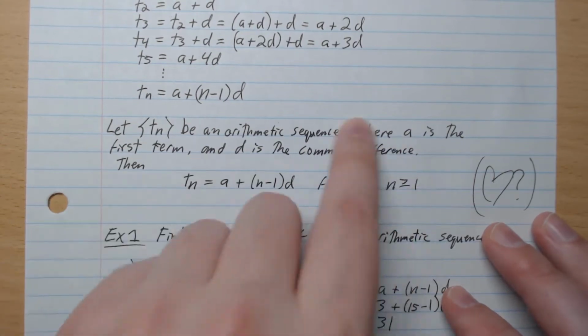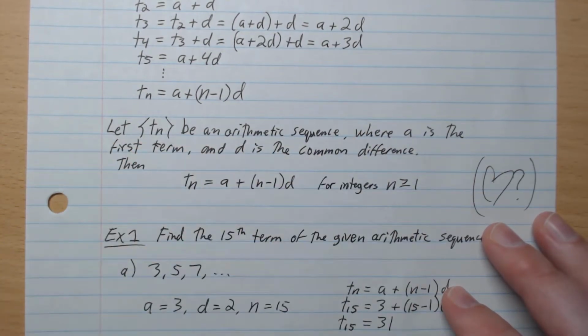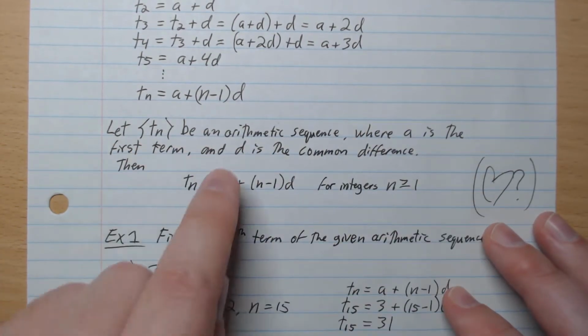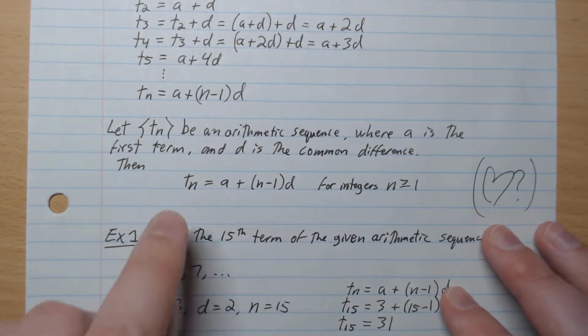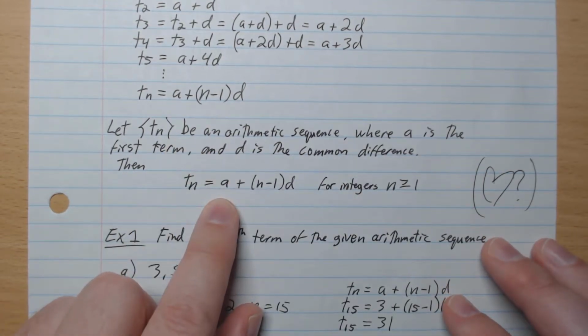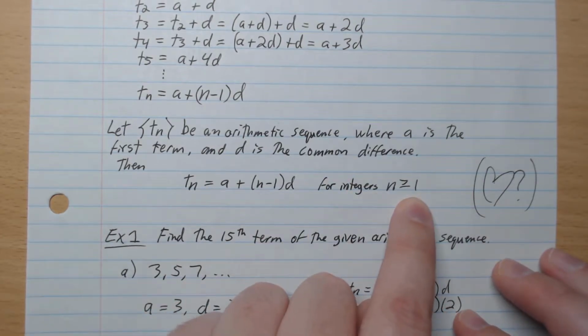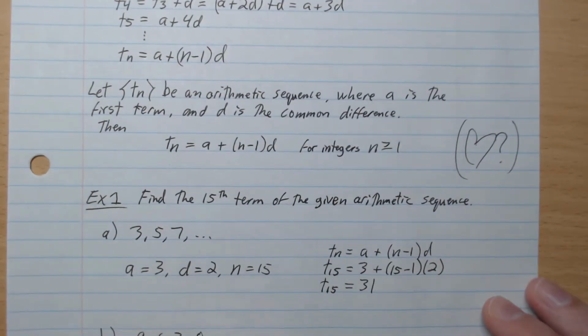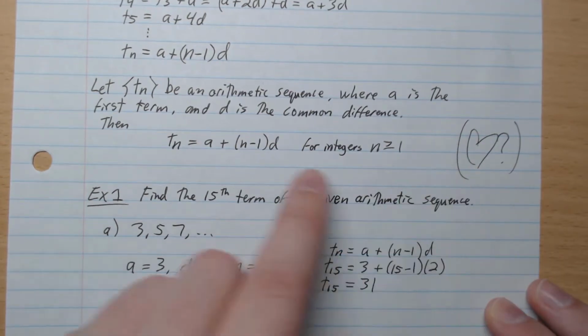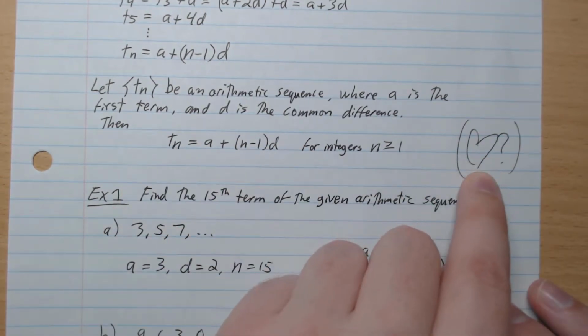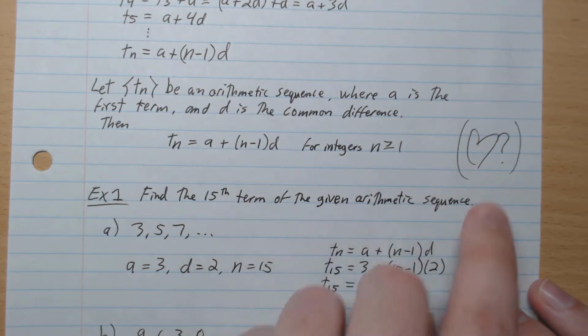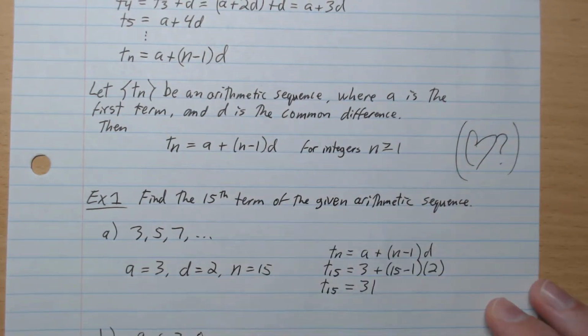So here's a summary of that. Let Tn be an arithmetic sequence where a is the first term and d is the common difference. Then Tn is equal to a plus n minus 1 times d for integers n greater than or equal to 1. This is something you want to ask your teacher: is this a formula that you have to remember by heart, or will it be given to you? Make sure you ask your teacher that. Very important.